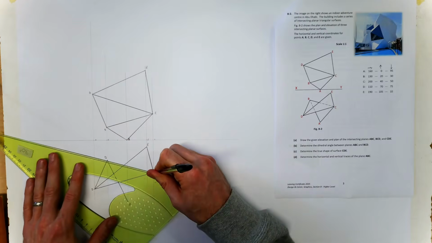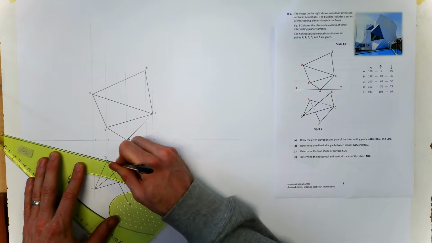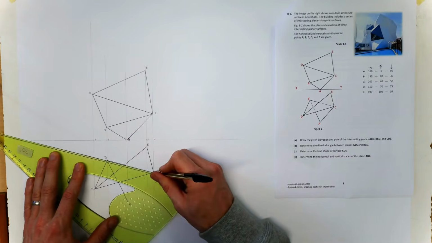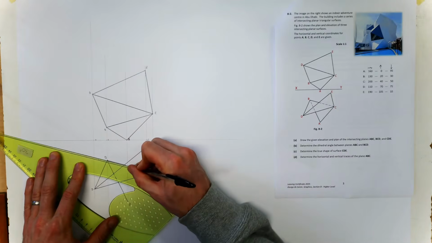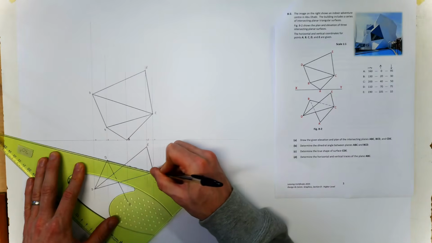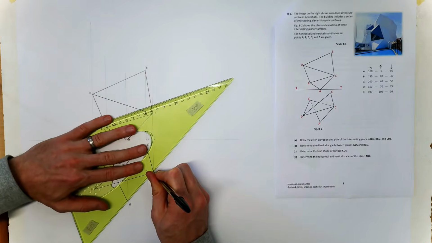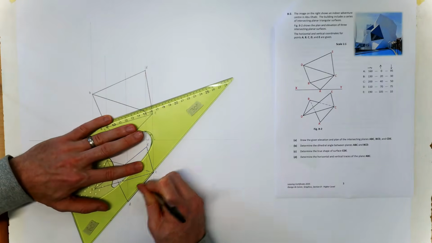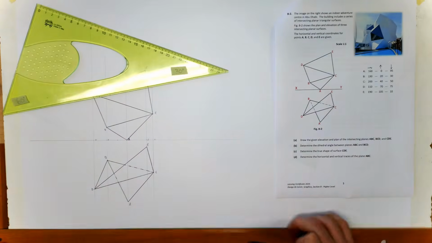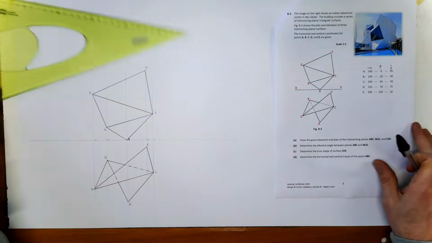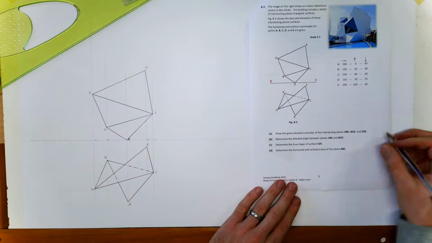C to B. And then CA. Okay, so draw a given elevation and plan, done.